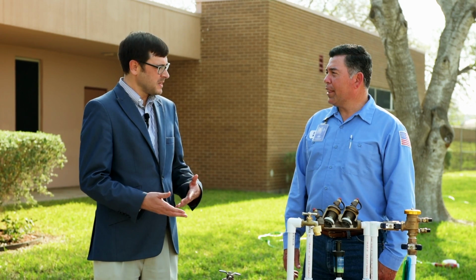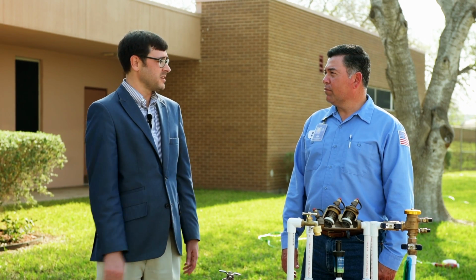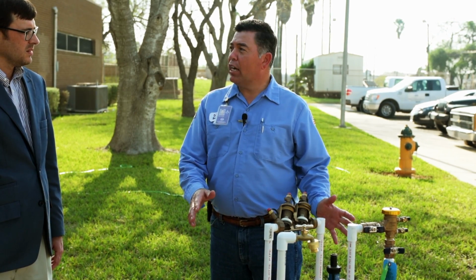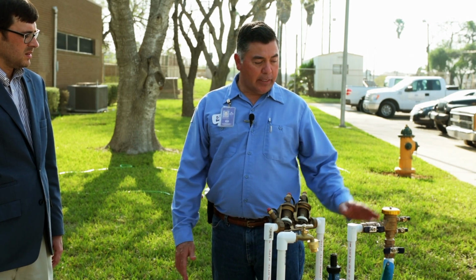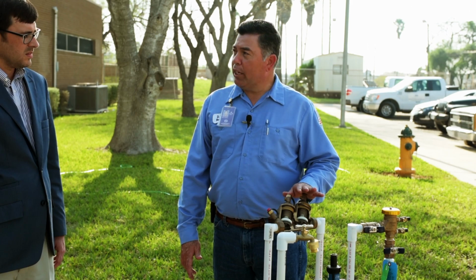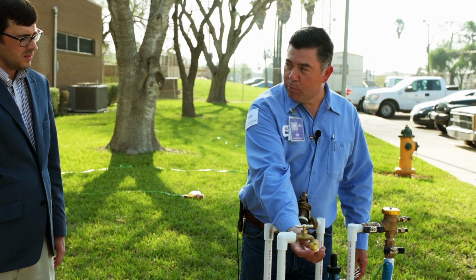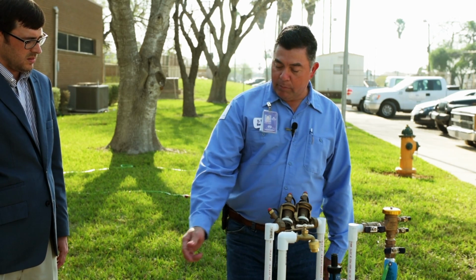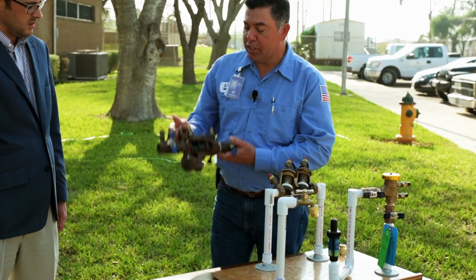Can you show us some examples of some backflow prevention devices? I have 4 backflow prevention devices that are used out in the distribution. This is a pressure type vacuum breaker, double check valve assembly, hose bib vacuum breaker, usually used on a garden hose just like that, and a reduced pressure principle backflow prevention assembly.